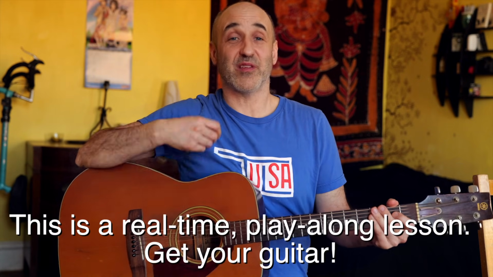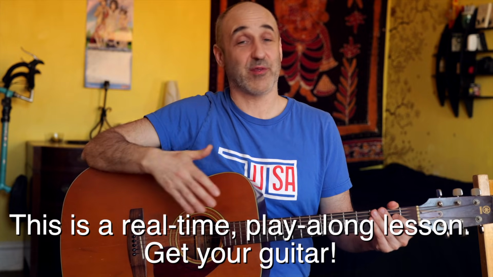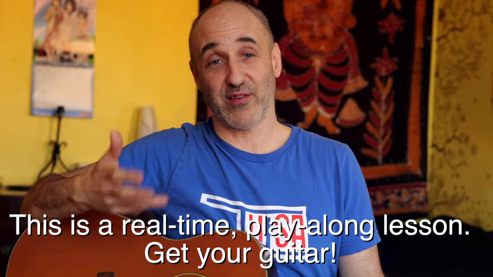My name is Brian, and today I want to show you how to apply the Travis pick, which is this picking pattern, to a song. And the song I'm using is The Gambler by Kenny Rogers. It uses pretty simple chords, it's pretty repetitive, great sing-along song, lots of people know it. So that's the song I want to use.